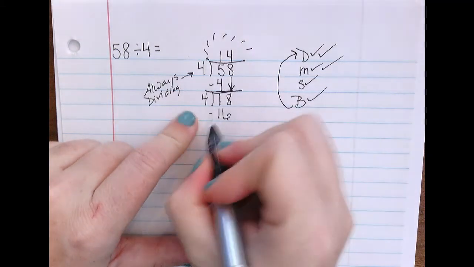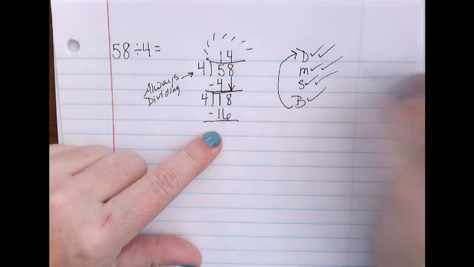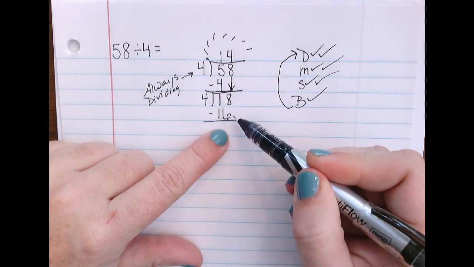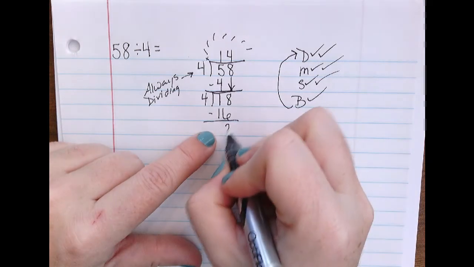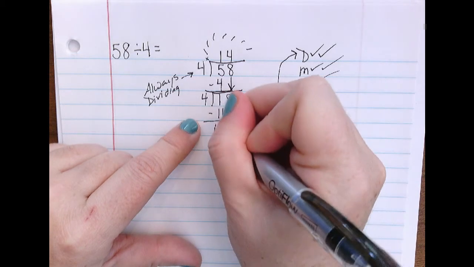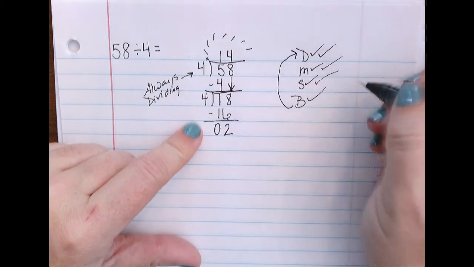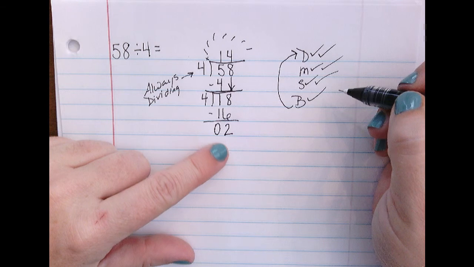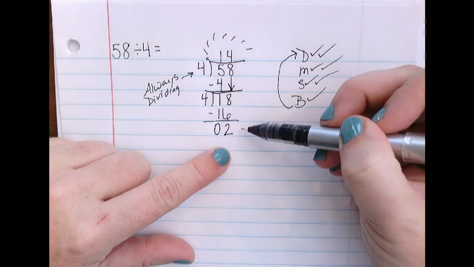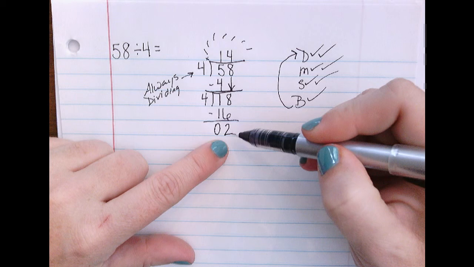Next is subtraction. Okay, 8 minus 6 is 2. 1 minus 1 is 0. Alright, subtraction is done. And then the last, bring down. Well, we do not have any more numbers to bring down. Okay, and then we're going to check 2.